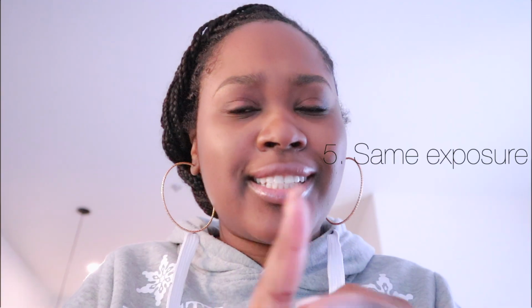Make sure that your lighting doesn't change either. Lighting is very important. If your lighting keeps changing, then it's all about the visual, so the lighting is very important. The lighting should not change. It shouldn't change like when I'm doing my hair, where I start at daytime and then it's nighttime afterwards.